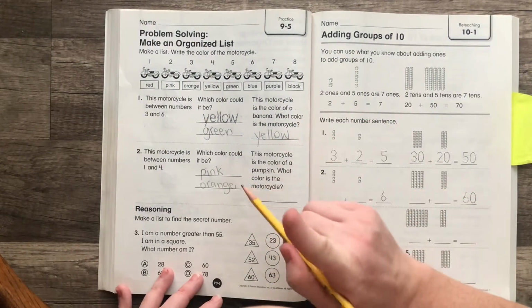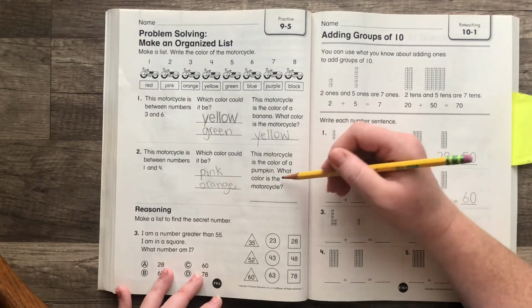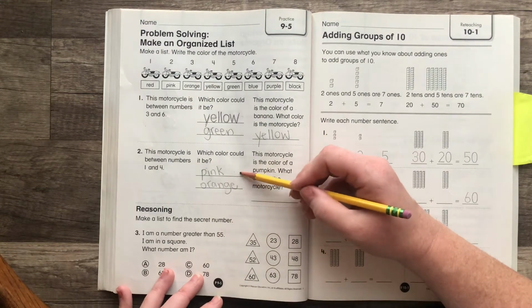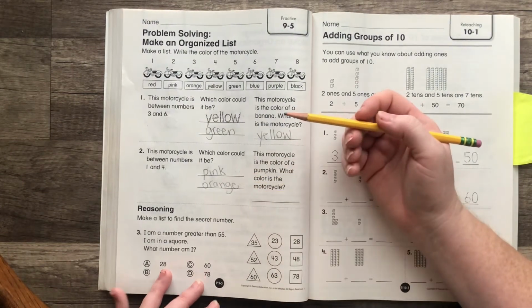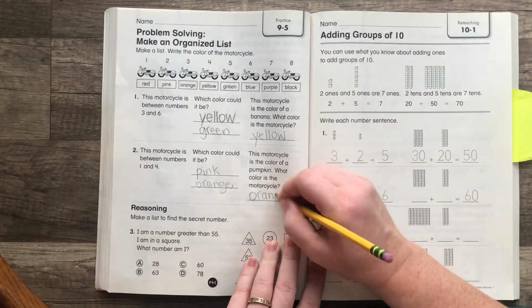Now, that's clue number 1. Clue number 2 says this motorcycle is the color of a pumpkin. What color is the motorcycle? Now I've got 2 choices. Which one do you think it is? Pink or orange? Yes, orange. Good job. Let's write orange.